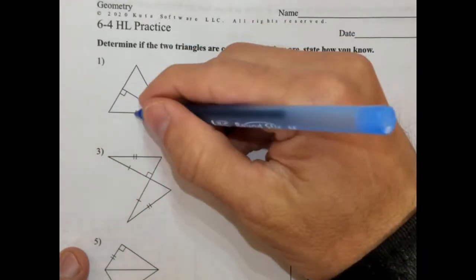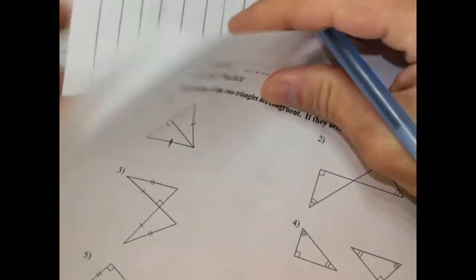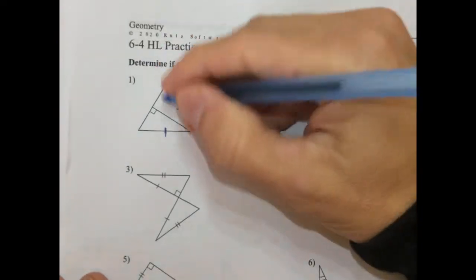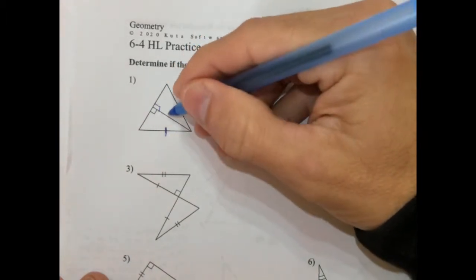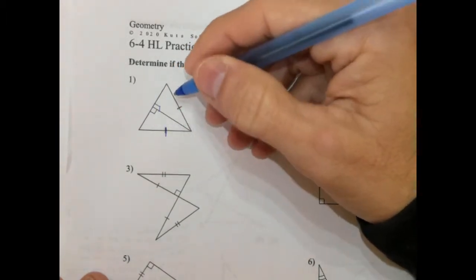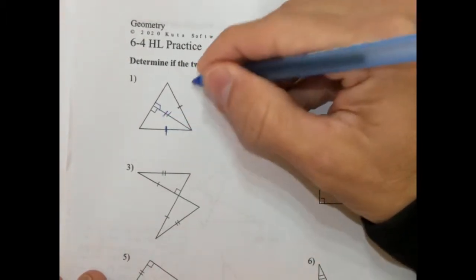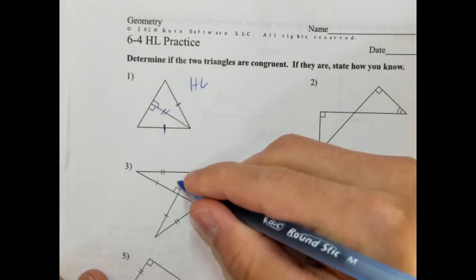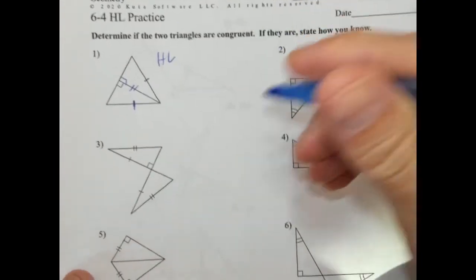So they have a hypotenuse in common, because we know that this is the hypotenuse because it's opposite the right angle. We know this is a right angle, there's a straight angle. And then they share a common leg. So yep, hypotenuse and leg, HL. Also, for this to work, it has to be a right triangle, obviously. So if it's not a right triangle, HL will not work.